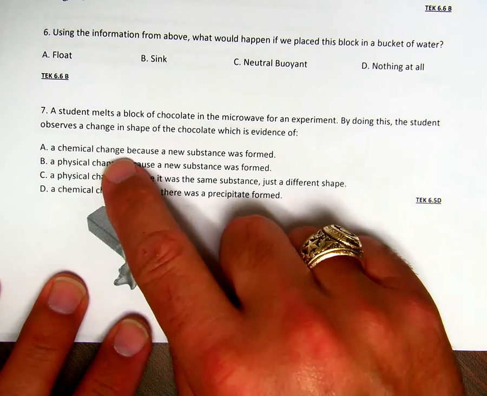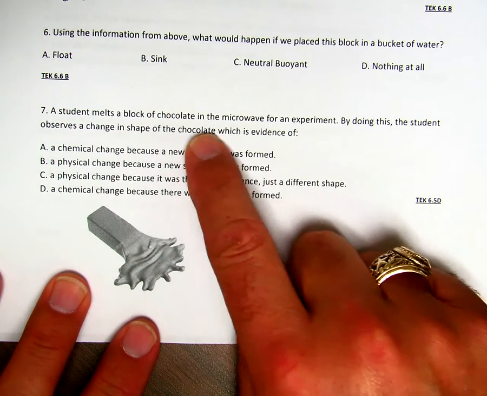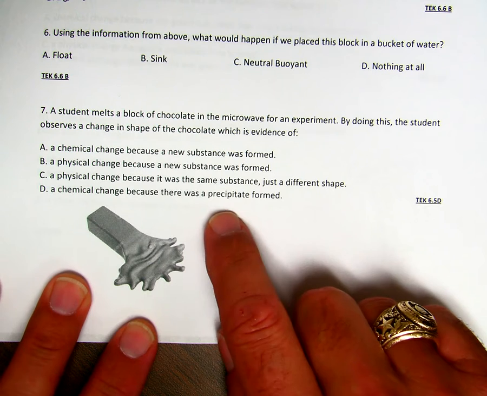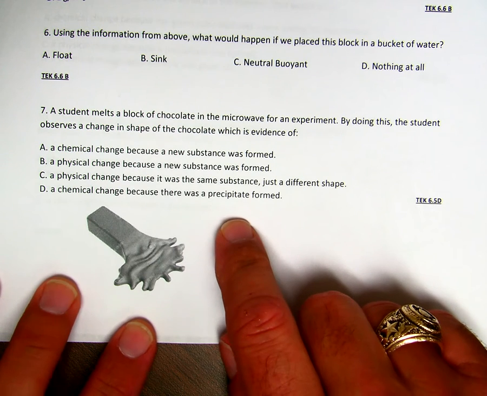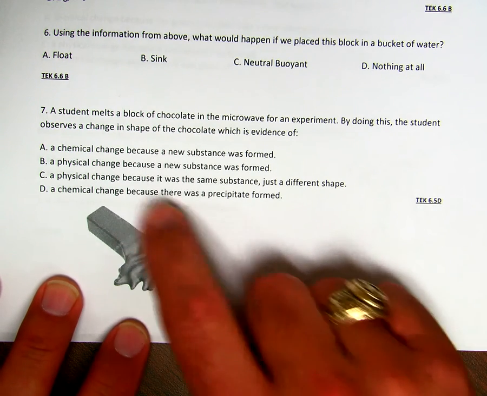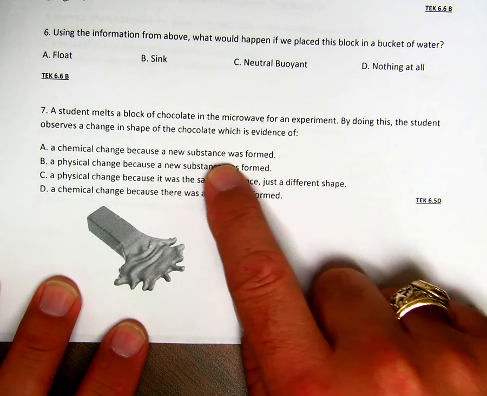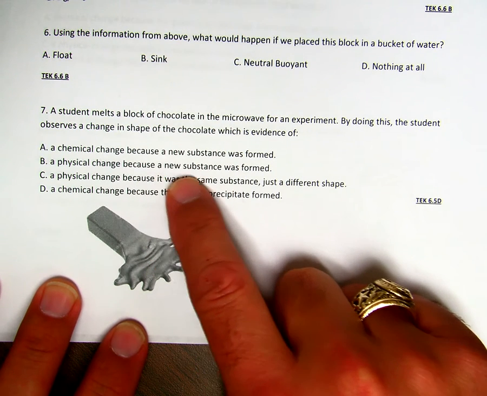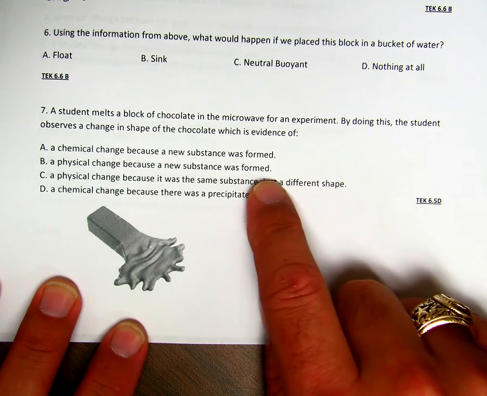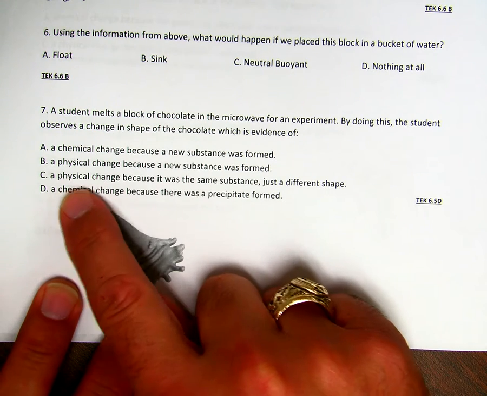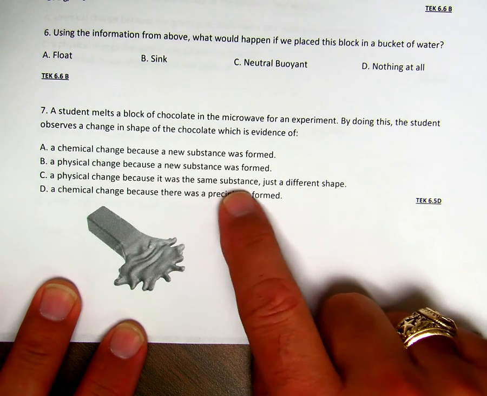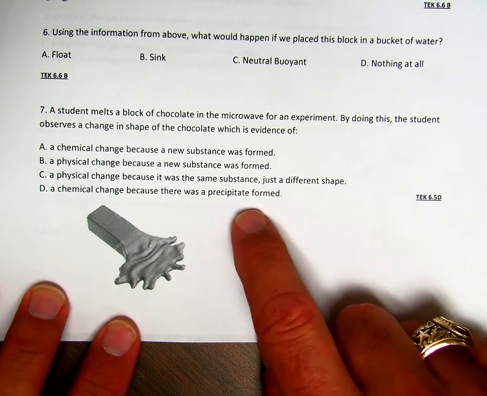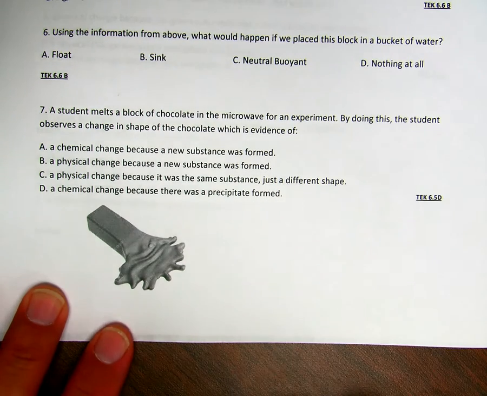Number 7, a student melts a block of chocolate in the microwave for an experiment. By doing this, the student observes a change in the shape of the chocolate, which is evidence of A, a chemical change because a new substance was formed, B, a physical change because a new substance was formed, C, a physical change because it was the same substance, just a different shape, or D, a chemical change because there was a precipitate formed.